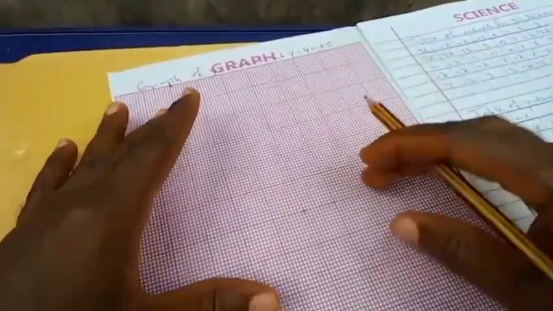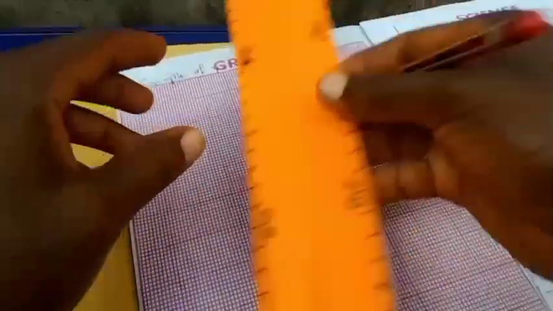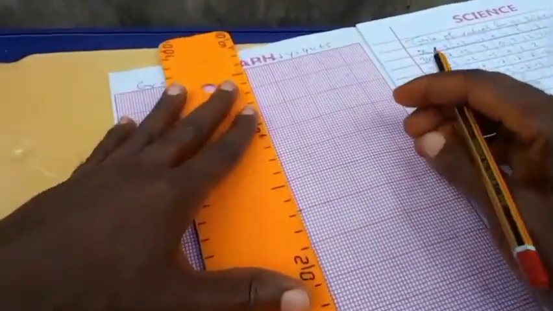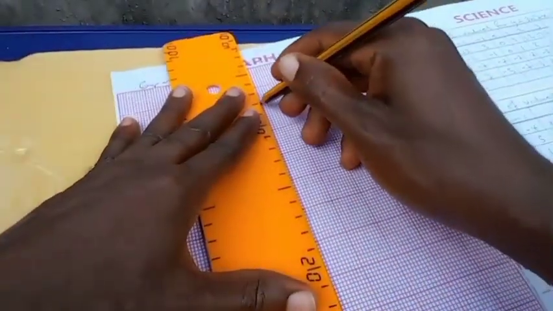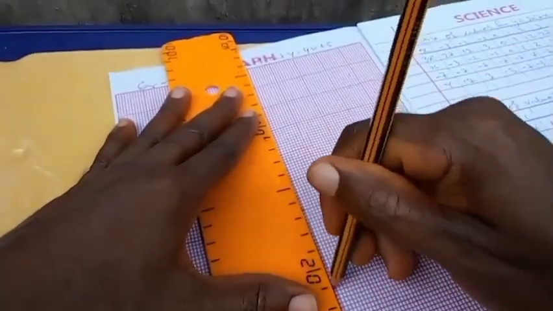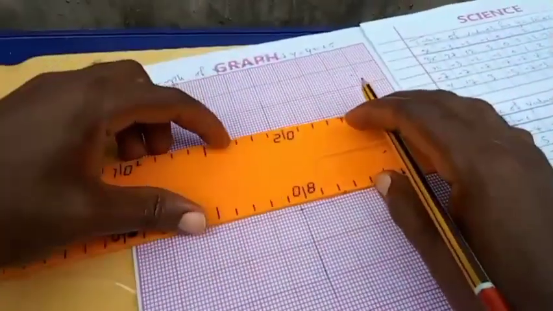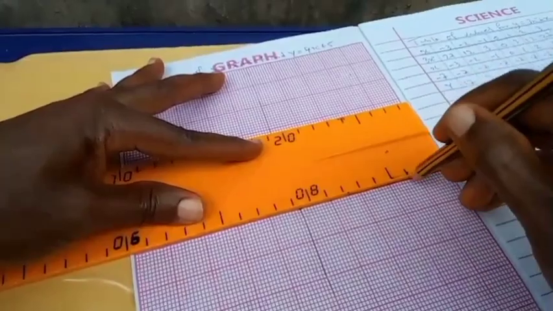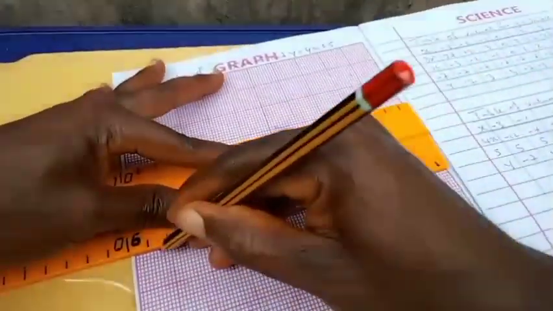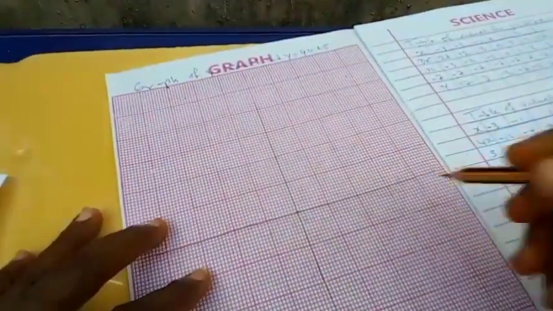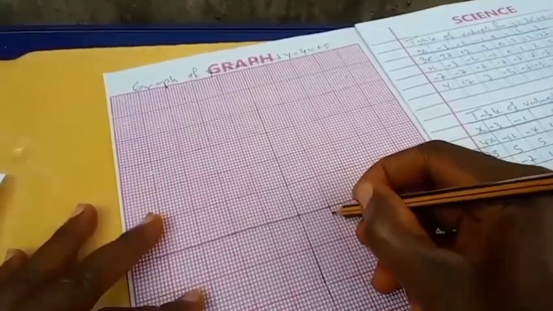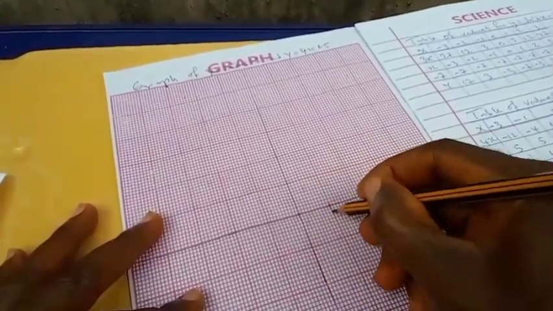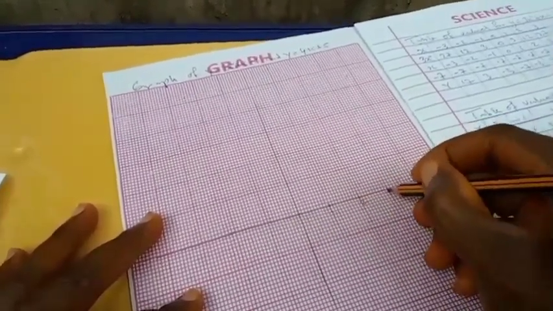So I can now move on to put those things in position. Here is 1. This is the origin. Here 1, 2, 3.